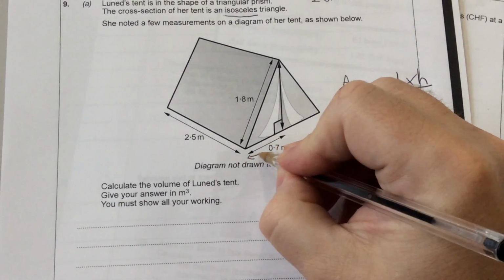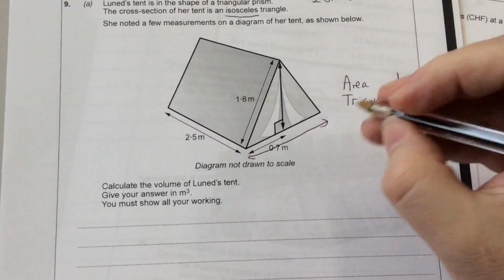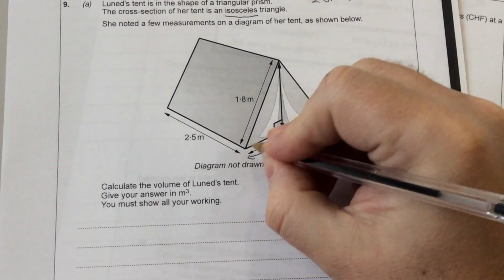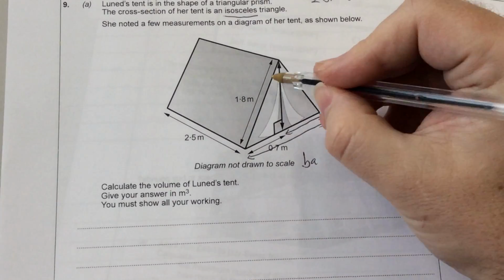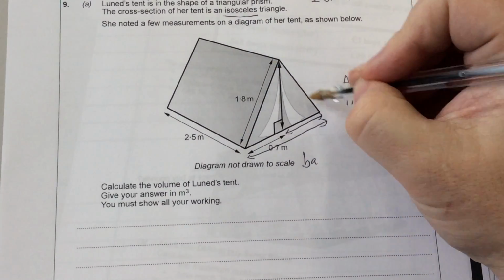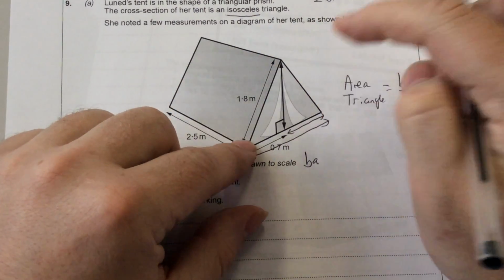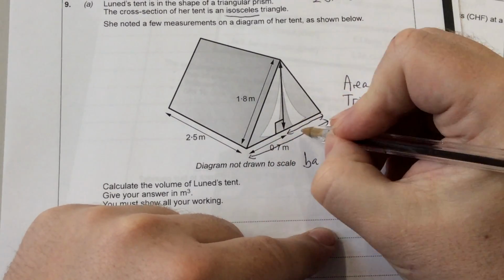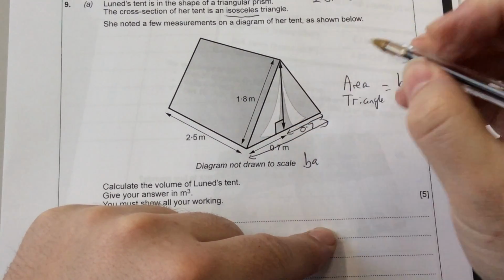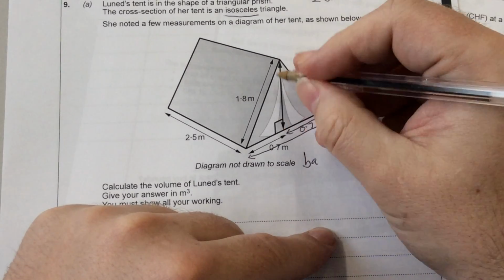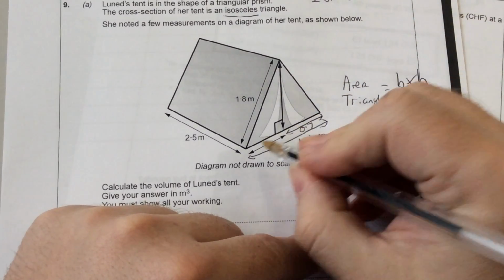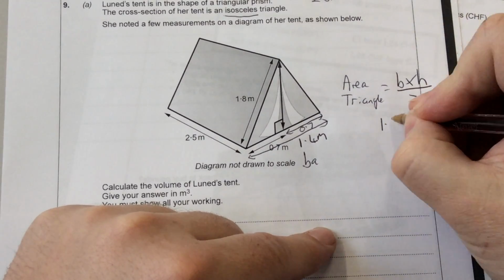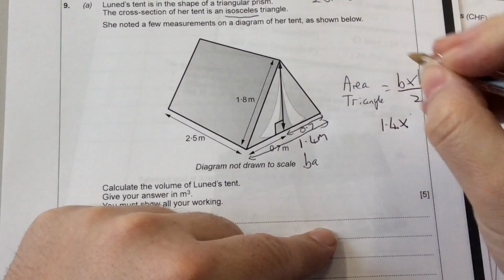So the base of my triangle would be across there. Because it's an isosceles triangle, these two lengths here are going to be exactly the same. Two of them are the same. So that means this is 0.7. The other side will be 0.7 because that goes straight down the middle. So the total length of my base is going to be 1.4 meters. So I'm going to be doing 1.4 times the height.